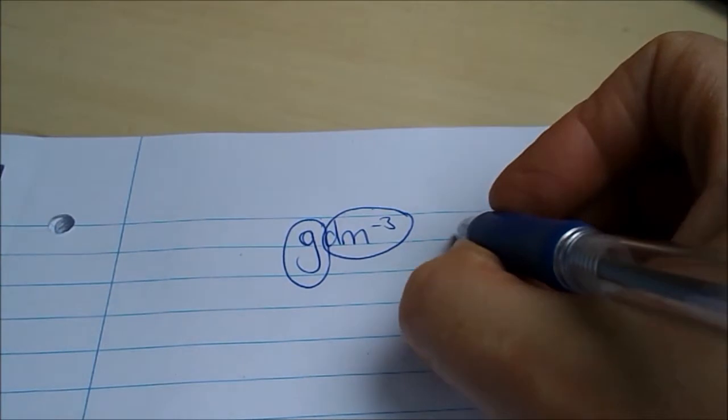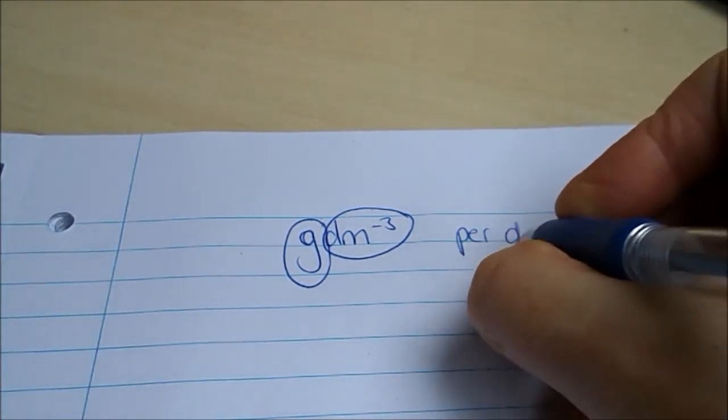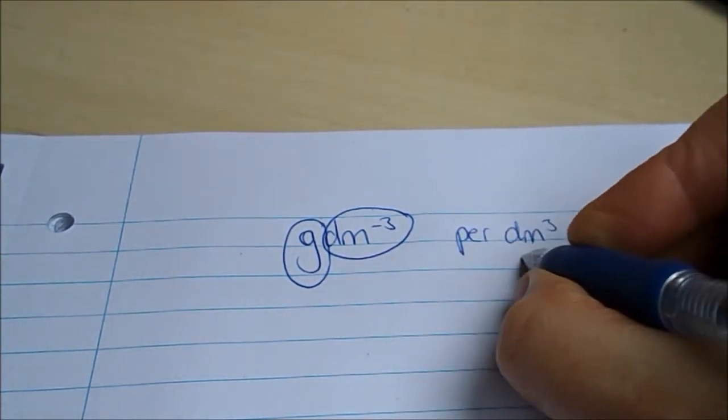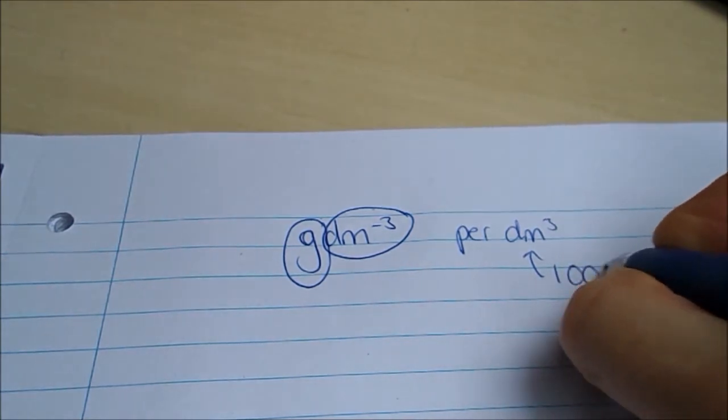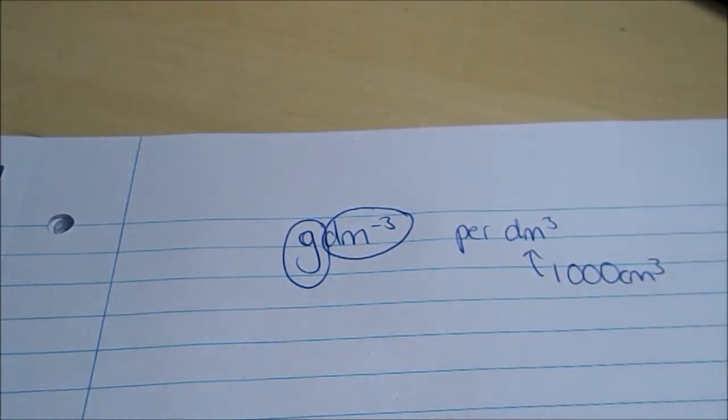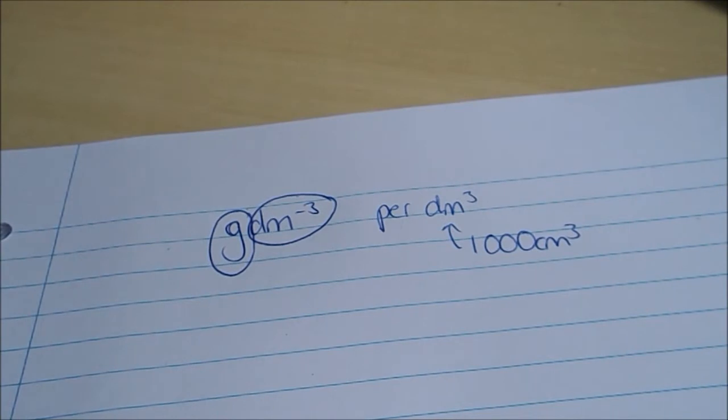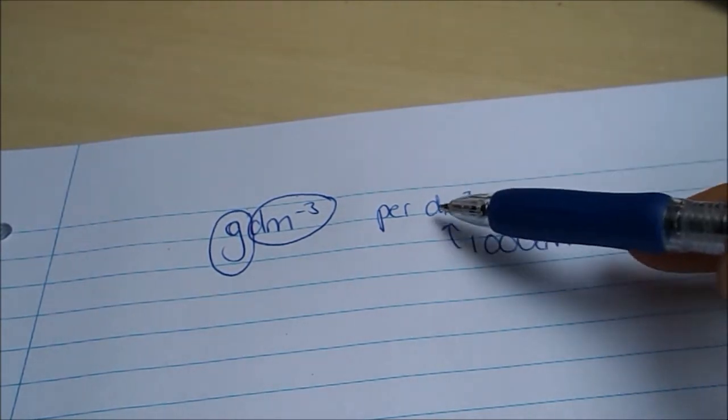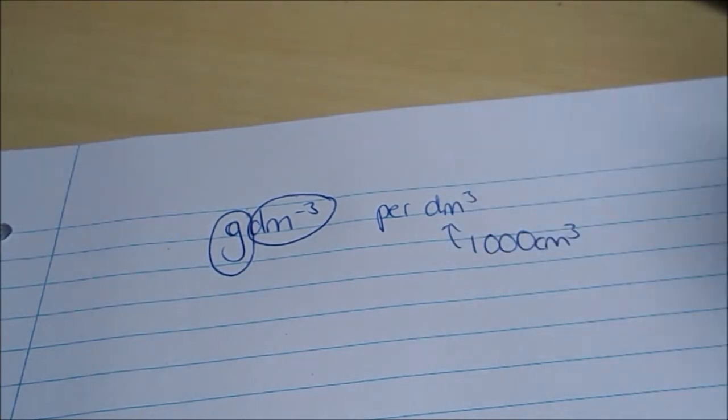And we should remember that 1 decimeter cubed is 1,000 centimeters cubed. Sometimes people get a bit muddled about that, but remember that 1 decimeter is a tenth of a meter.